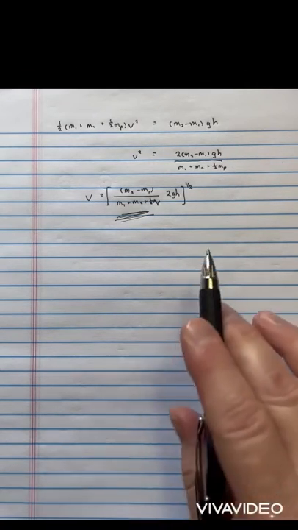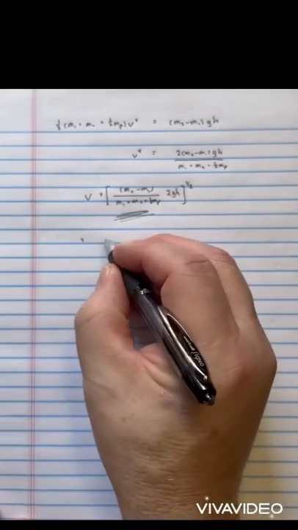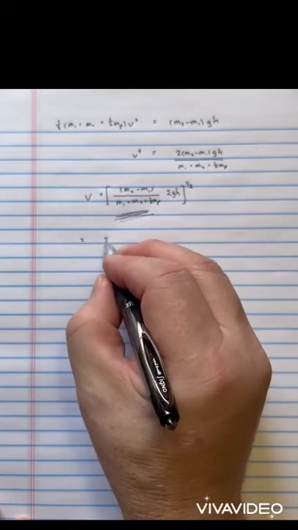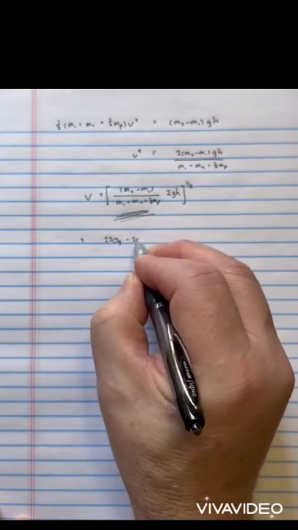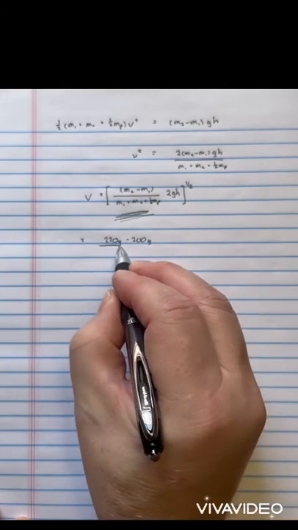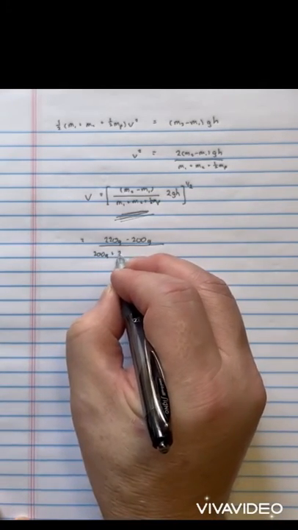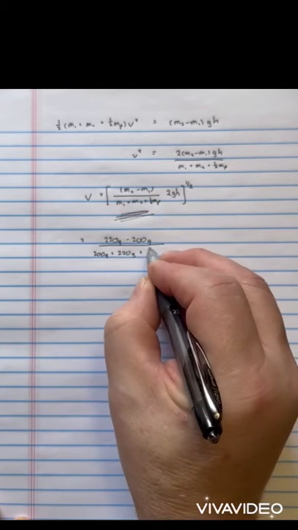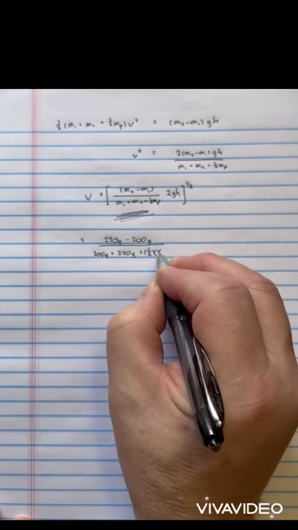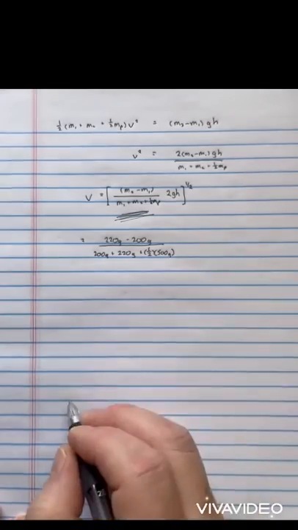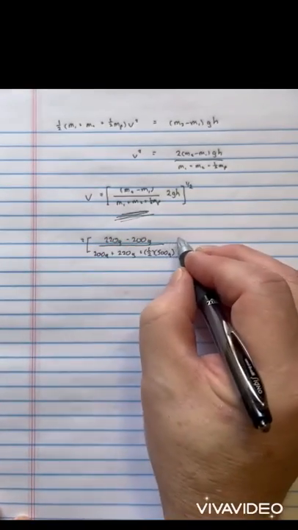But now that we've got here, let's go ahead and plug in some numbers to see what happens. So 220 grams minus 200 grams in the numerator, 200 plus 220 plus 1/2 of 500 in the denominator, like that.